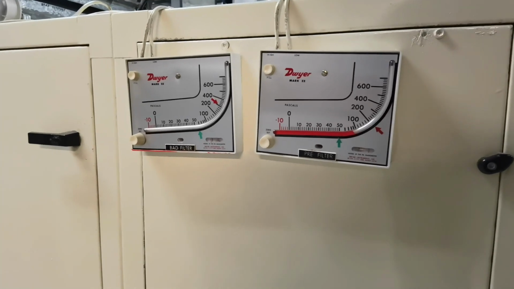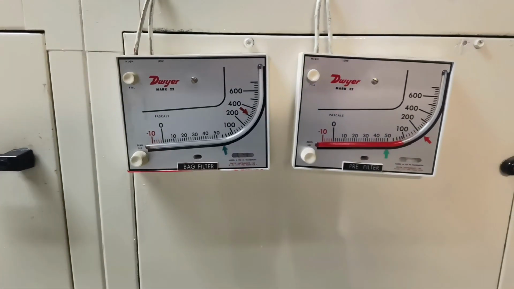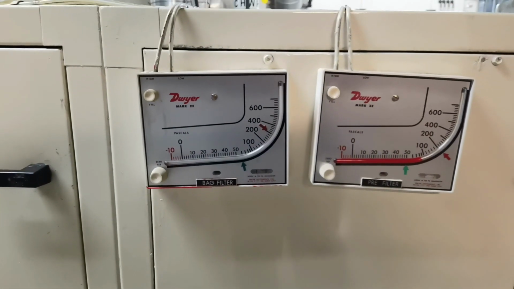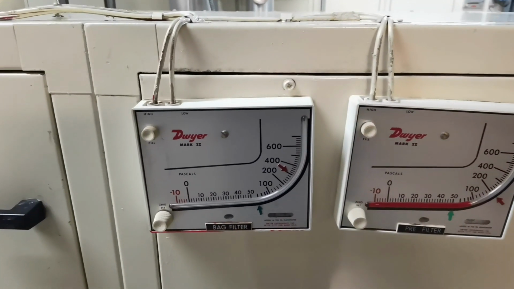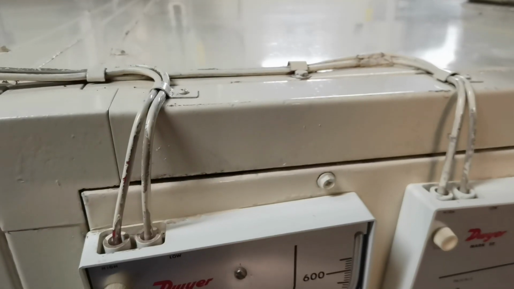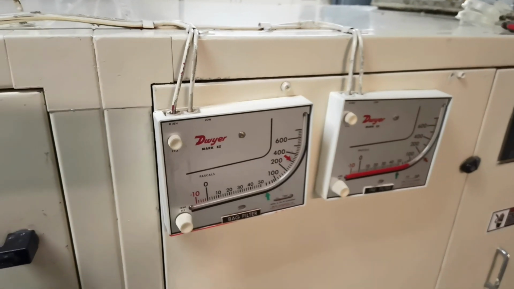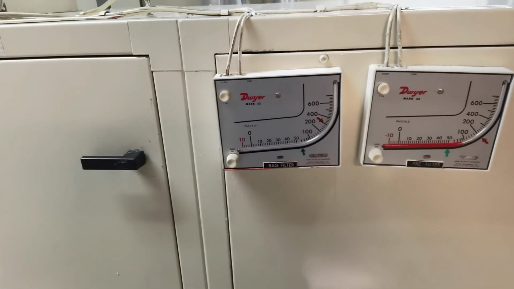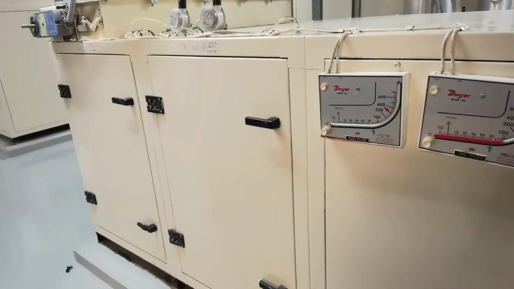This is a pre-installed filter monitoring device of an AHU. It is called a manometer. Liquid manometers measure differential pressure by balancing the weight of a liquid between two pressures. This is a standalone device, meaning it is not connected remotely. You have to check it by schedule to know the status of your filter.